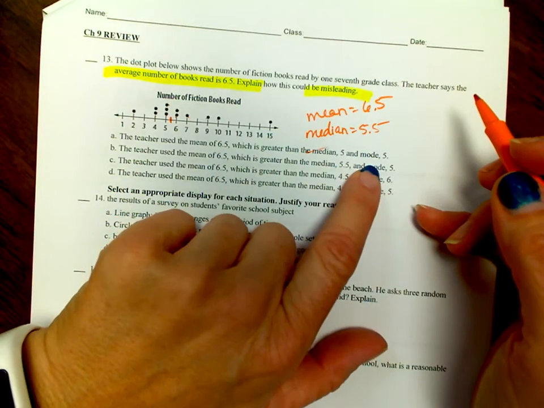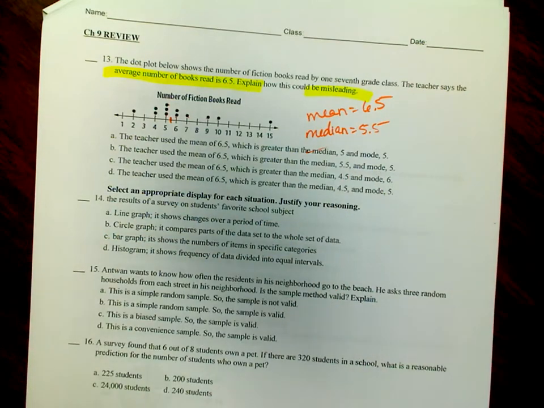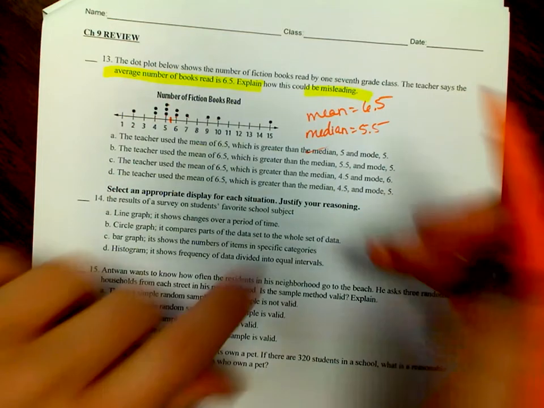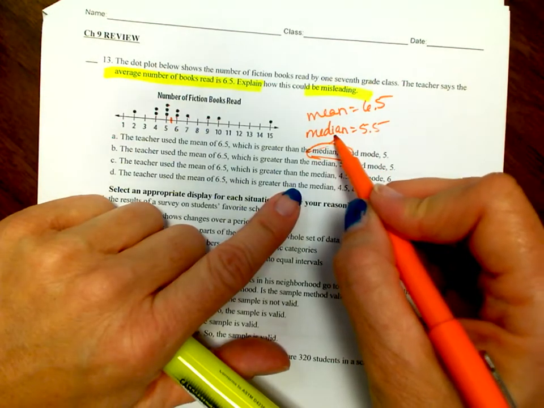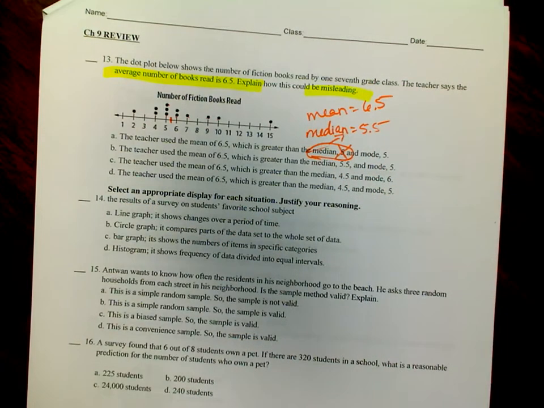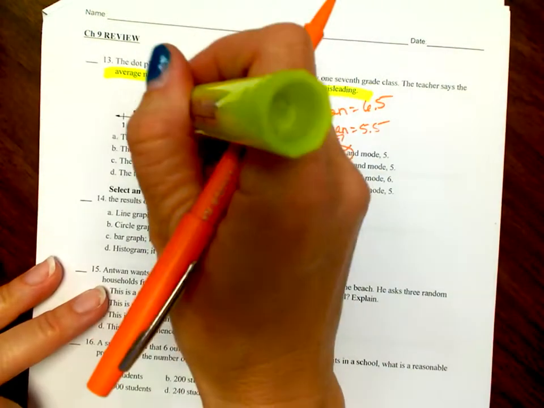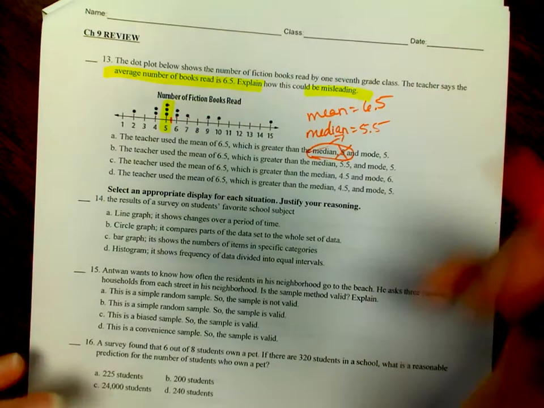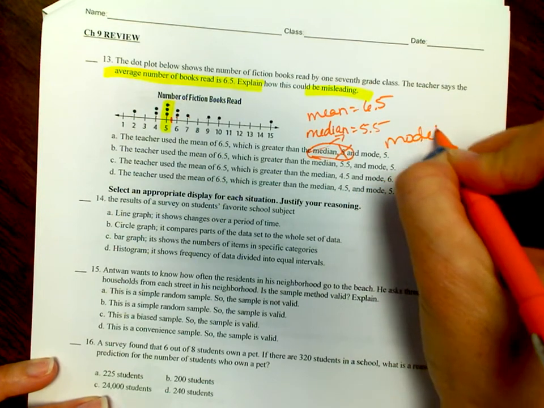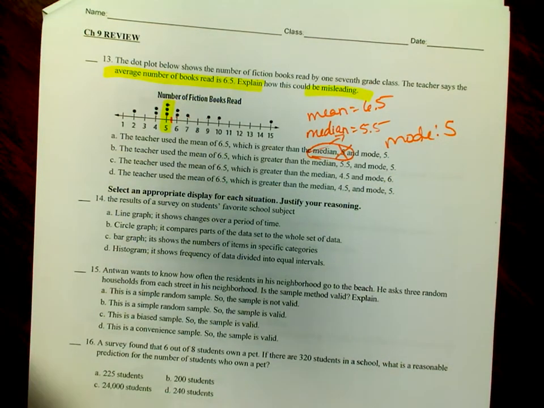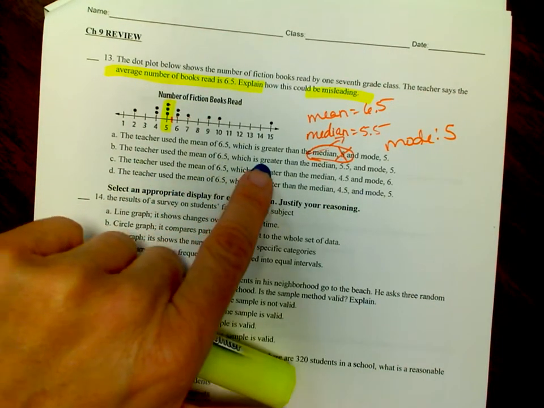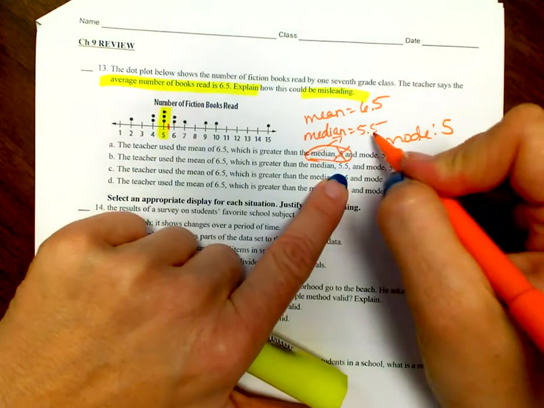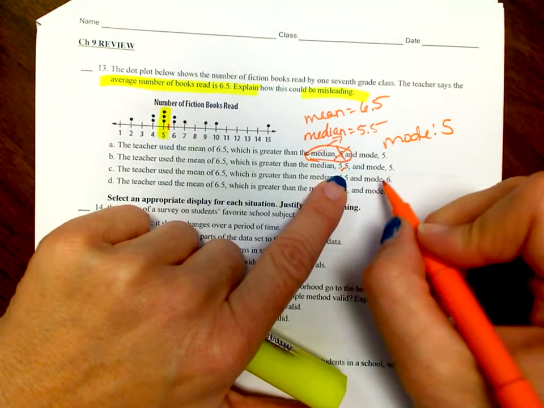and a mode of 5. Remember the mode is the one most often. There's your mode. Okay, so it says the median was 5. That's wrong. The teacher used the mean of 6.5, which is greater than the median 5.5. So the median is 5.5, and the mode is 5.